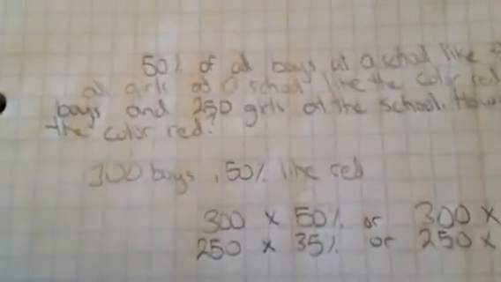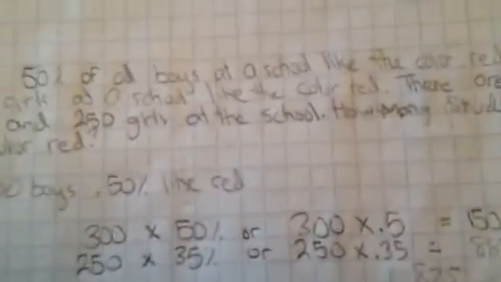The next problem is 50% of all boys at a school like the color red, 35% of all girls at a school like the color red. There are 300 boys and 250 girls at the school. How many students like the color red? So you're going to start out with 300 boys and 50% of them like red. So you're going to do 300 times 50%, or 300 times 0.5, and that equals 150 boys that like red.